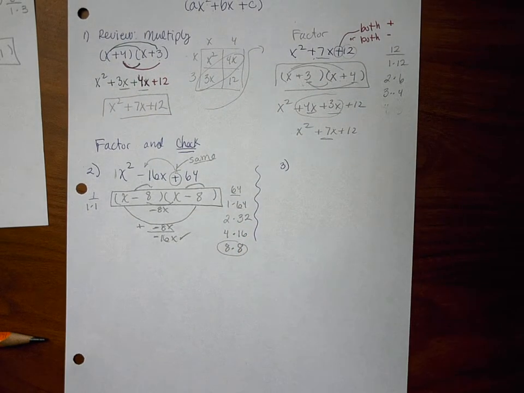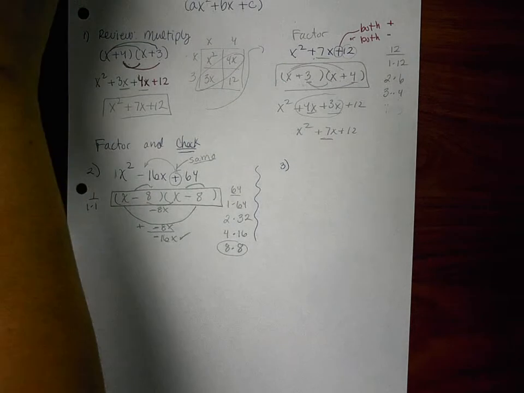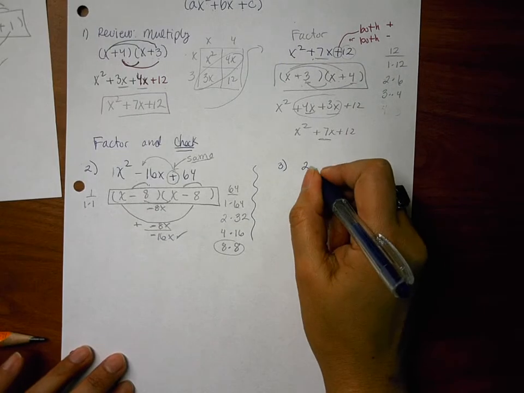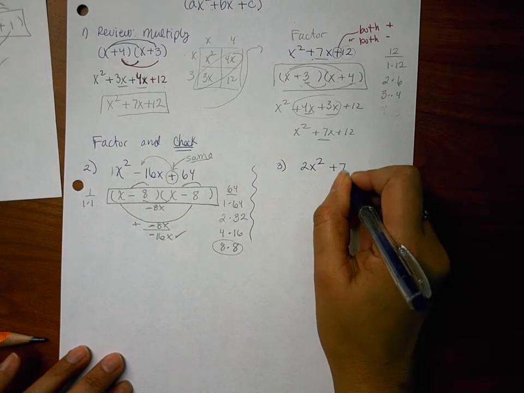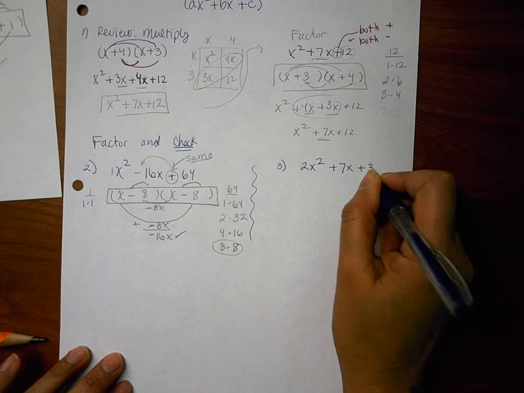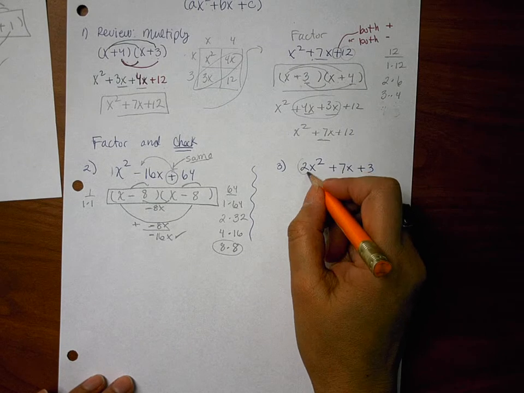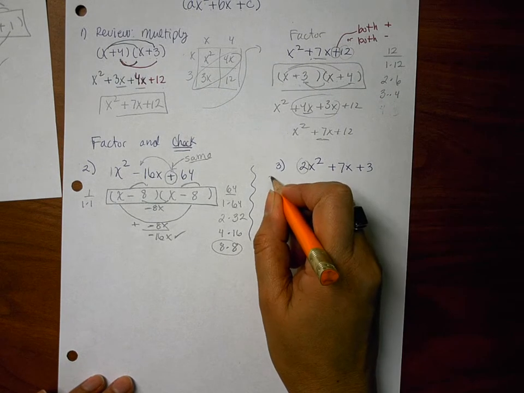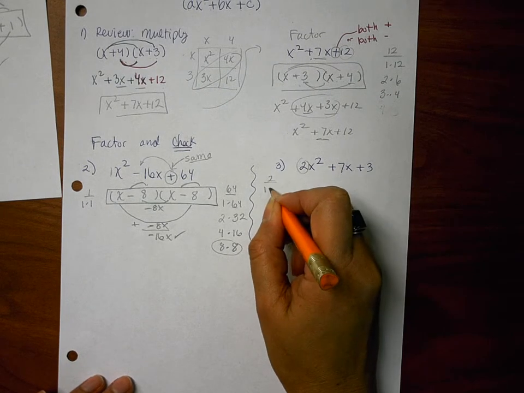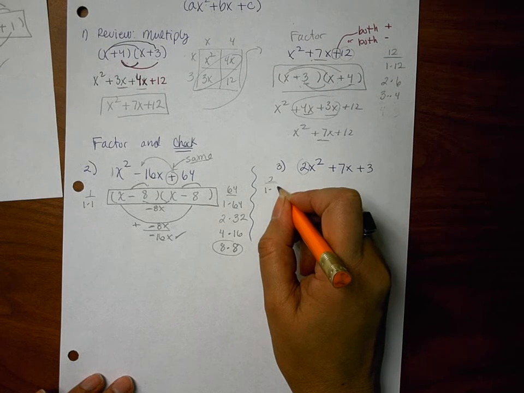Number 3. Number 3 is 2x squared plus 7x plus 3. All right, now this leading coefficient is 2. So not as easy as 1, but still easy because 2 is prime.